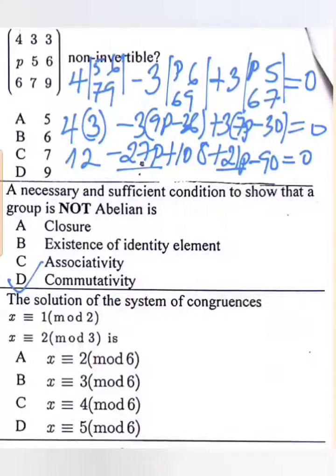In number 29, the solution of the system of congruences x is congruent to 1 mod 2, x is congruent to 2 mod 3 is, and we have these options. Now if you look at the two congruences, you would see that mod 2 and 3 are pairwise relatively prime, and we could use the Chinese remainder theorem or the algebraic method to solve the problem. But since this is MCQ, it is easier instead to investigate the various options in order to get the correct answer. Actually, the congruences can be interpreted like this.